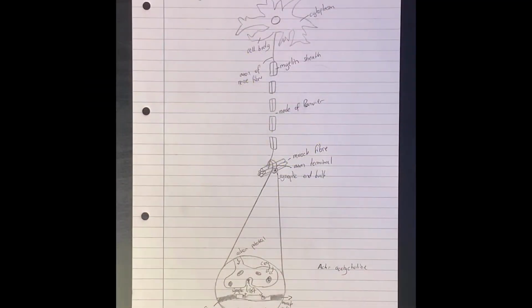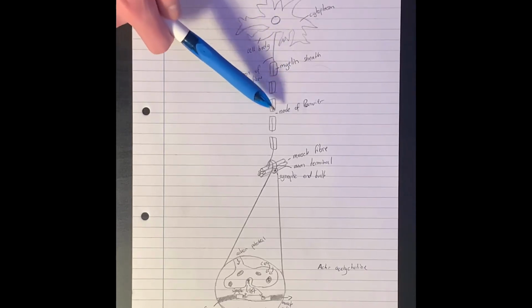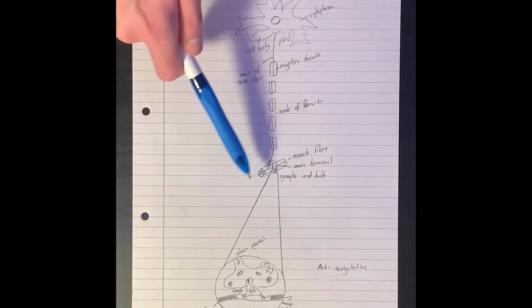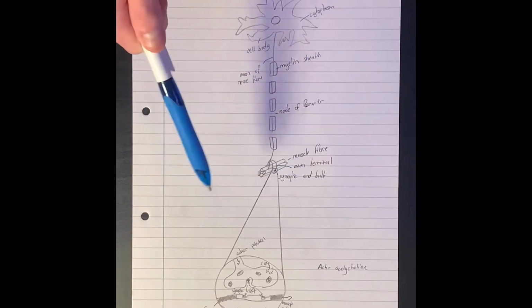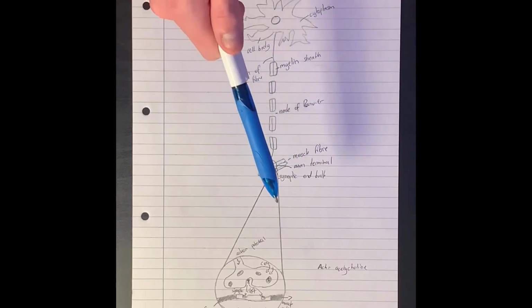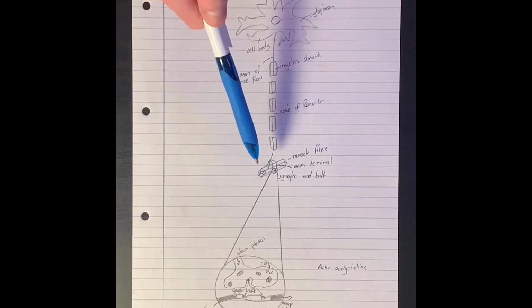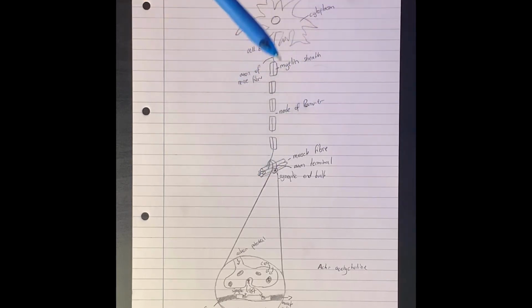So now I'm going to talk about how the impulse goes from the dendrites into the cell body, past the nucleus, and down the axon through the myelin sheath, across the nodes of Ranvier, which are these spaces here, and then into the motor unit. And then it's specifically what happens at the synaptic end bulbs at the neuromuscular junction, which is right here, as you can see drawn. So the dendrites receive the stimuli from sensory organs or other neurons.